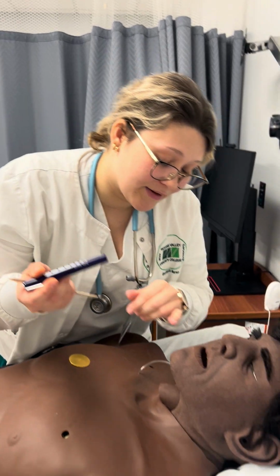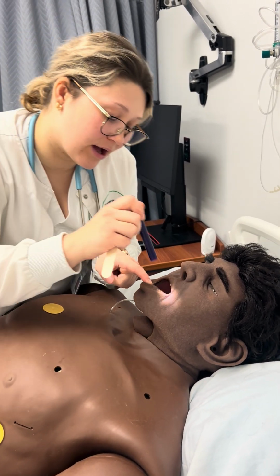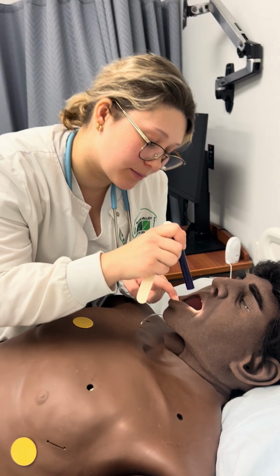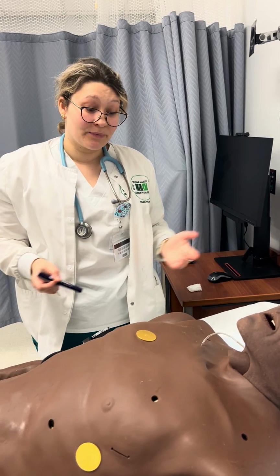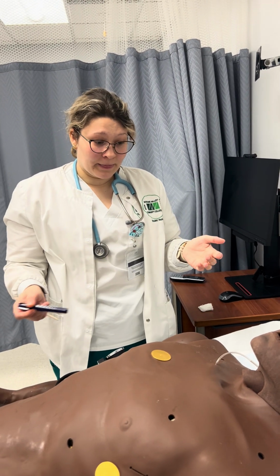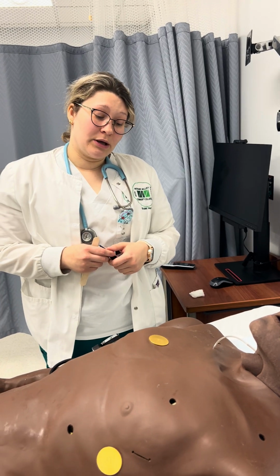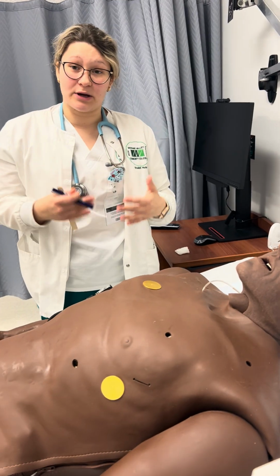Next, I'm going to have the patient smile, look at all their teeth. Okay, great. Then I'm going to pull down. I'm going to look at the gums. They are moist and pink. They're not receding or bleeding. All their teeth are present. They don't have dentures. No decaying, which is great. After I've done that, I'm going to move down and now inspect their respiratory.